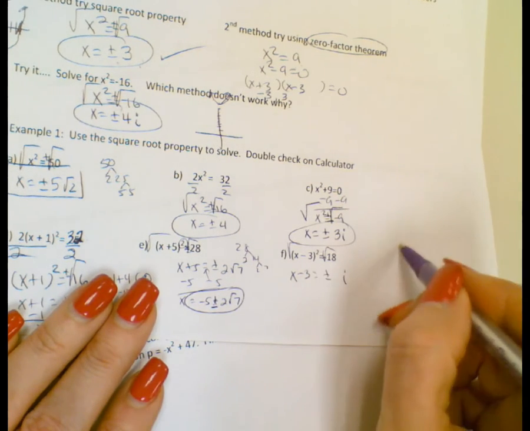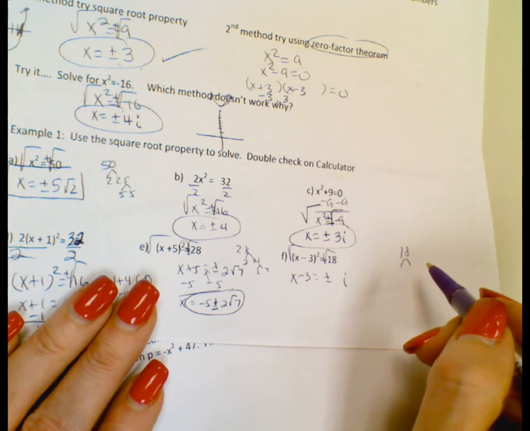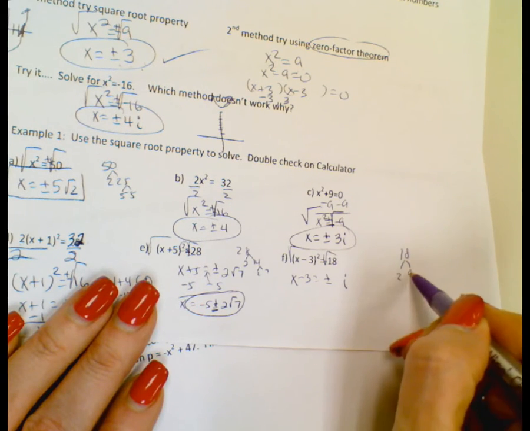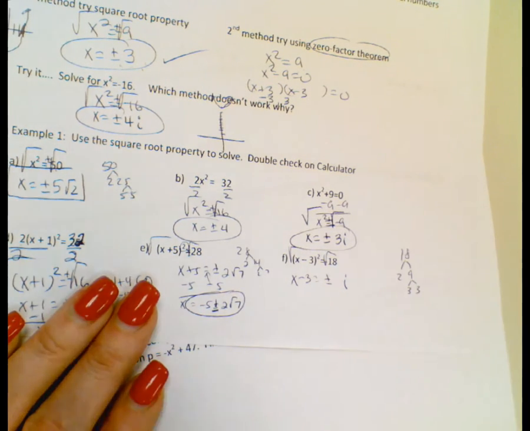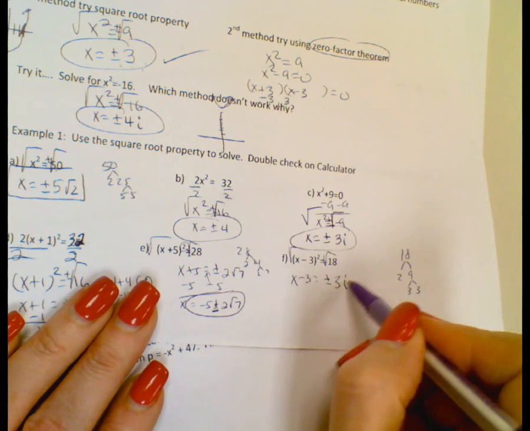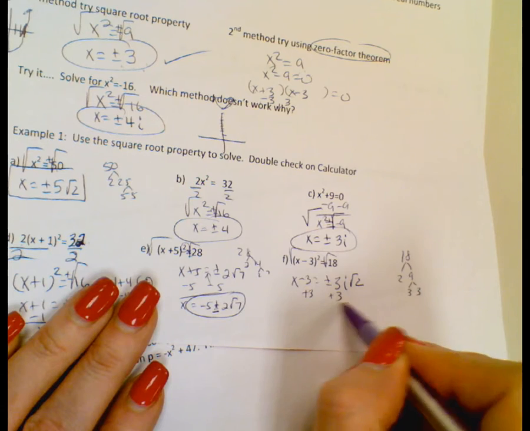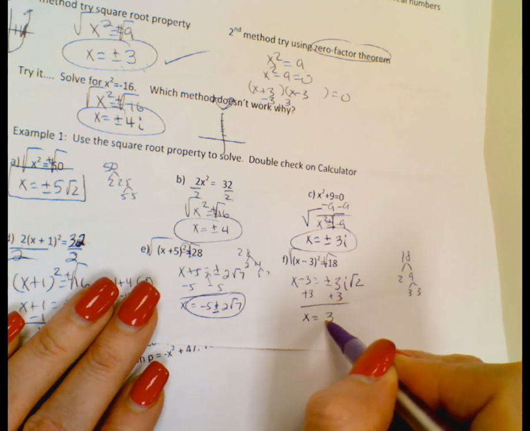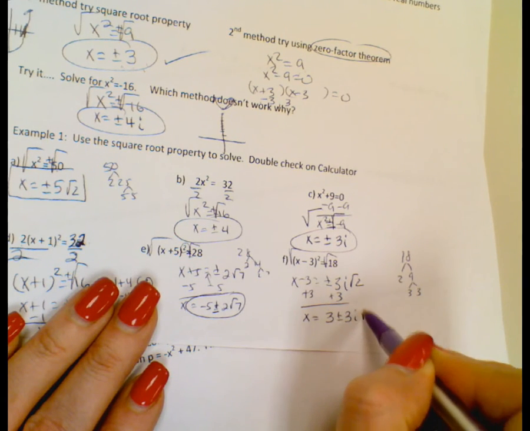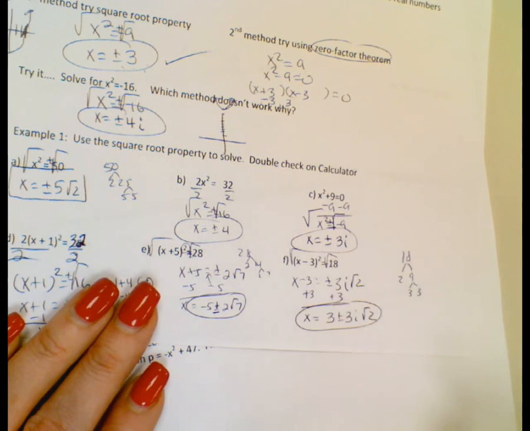On this one, we're going to square root both sides. Bring the i out. The factors of 18 are 2 and 9. 9 is 9, and you're going to bring a 3 out, like this. And then you're going to add 3 to both sides. And these are your answers.